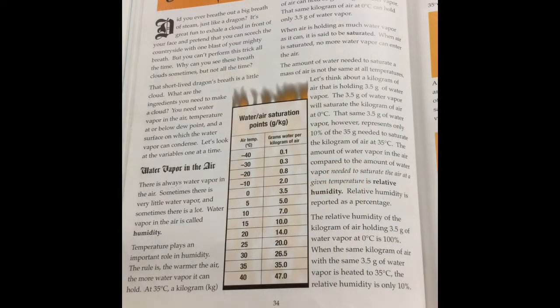Dragon's breath. Did you ever breathe out a big breath of steam, just like a dragon? It's great fun to exhale a cloud in front of your face and pretend that you can scorch the countryside with one blast of your mighty breath. But you can't perform this trick all the time. Why can you see these breath clouds sometimes, not all the time?